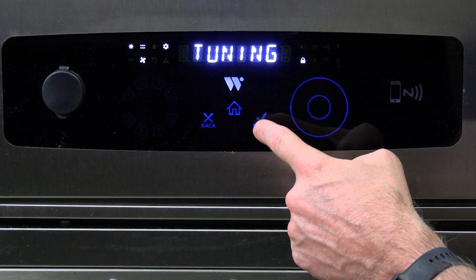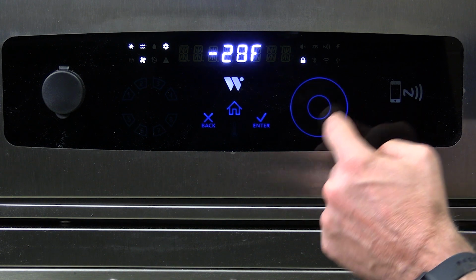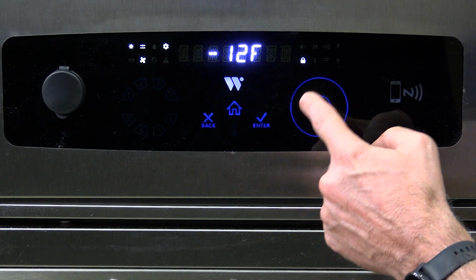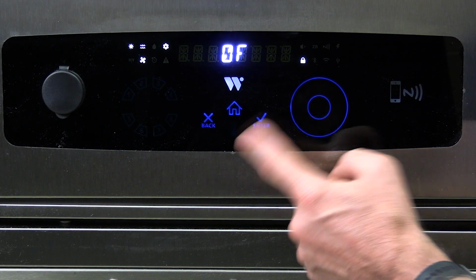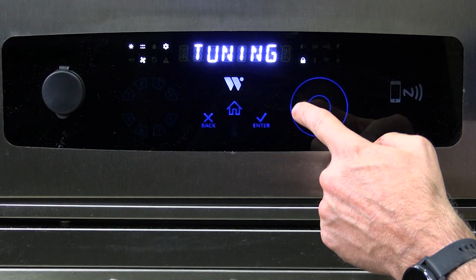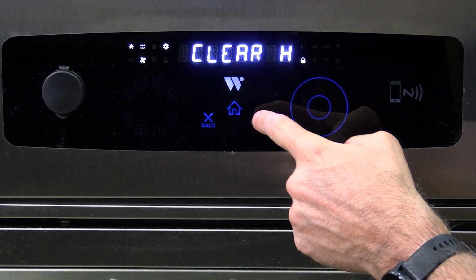Tuning will be displayed. To change the tuning, select Enter. Using the navigation wheel, set the tuning value. It can be set between -30 degrees Fahrenheit and +30 degrees Fahrenheit, then select Enter. Tracing the navigation wheel in a clockwise motion, clear HACCP will be displayed.